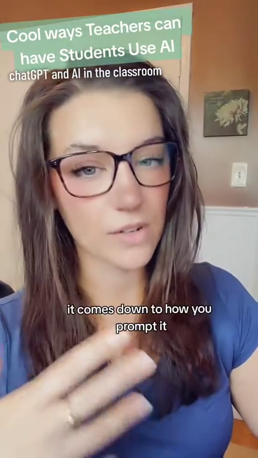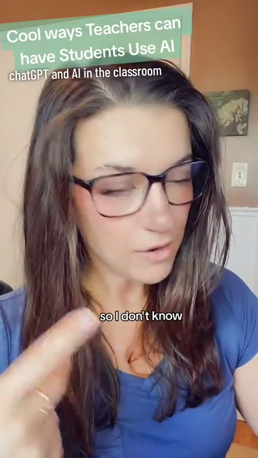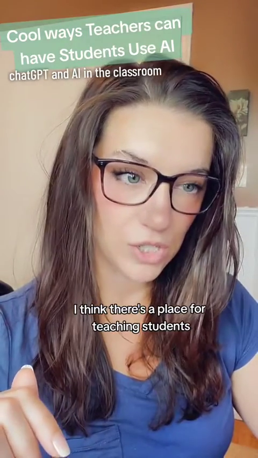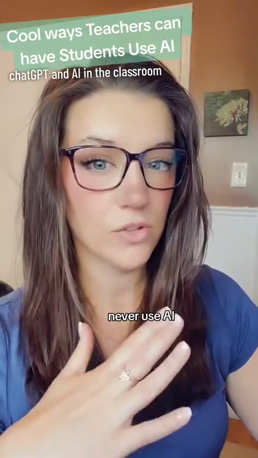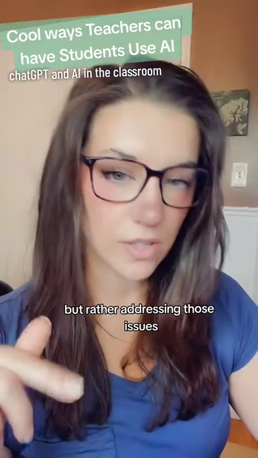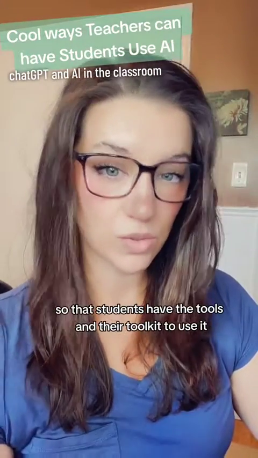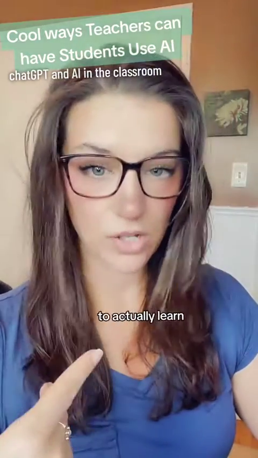And then again, it comes down to how you prompt it. So I don't know. What do you think? I think there's a place for teaching students. Like, I think not avoiding it and saying never use AI, that's cheating, but rather addressing those issues so that students have the tools in their toolkit to use it to actually learn. That's my thought.